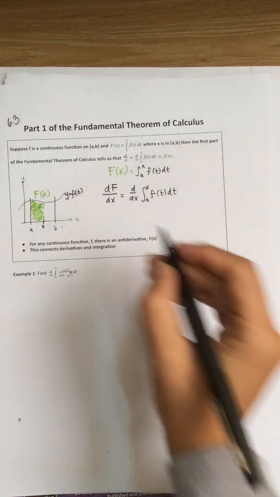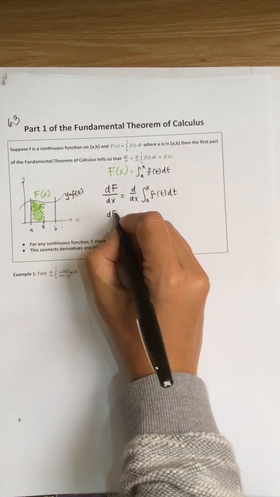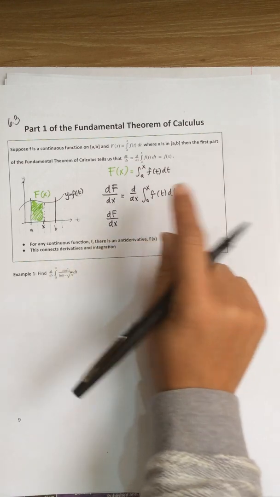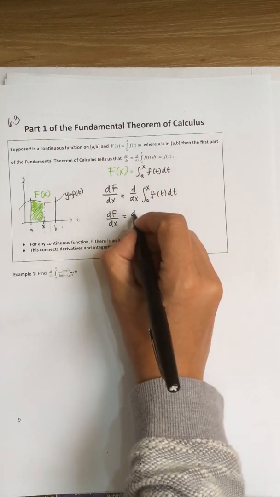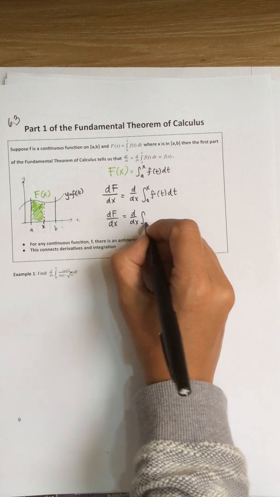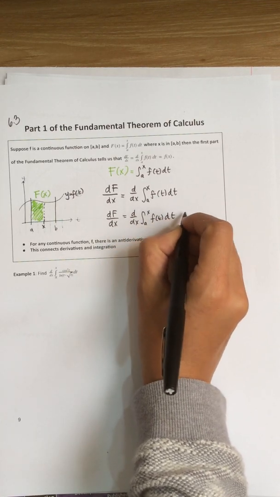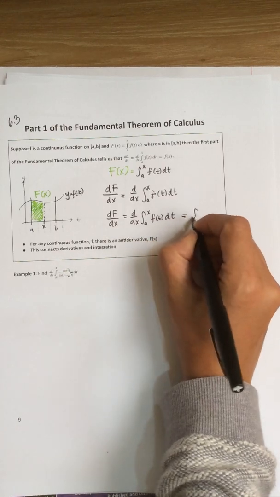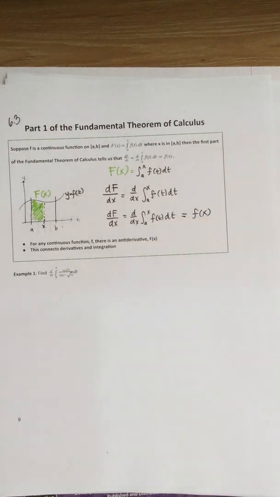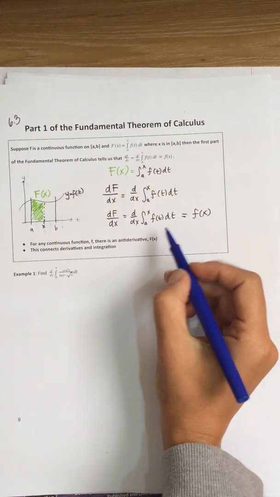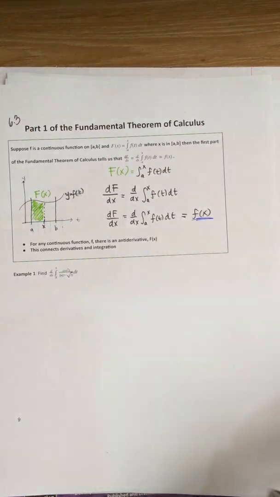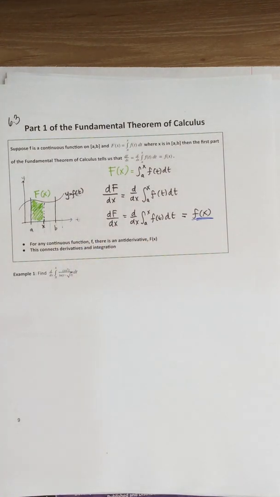That is equal to, this is equal to that. I'm just rewriting what I have. But it's also equal to that last part, which is f of x. That just means I could take this function in here and plug in an x, and I'll have the derivative of the area under the curve. Right? So what's the big deal here?